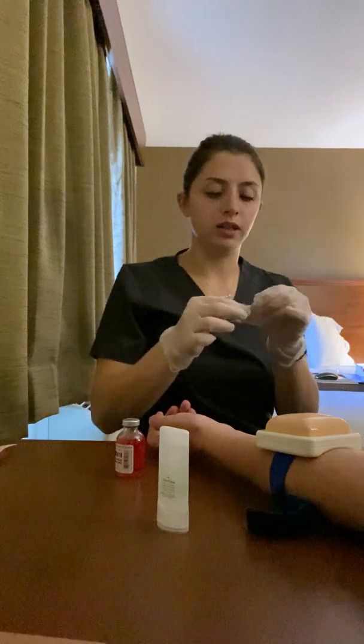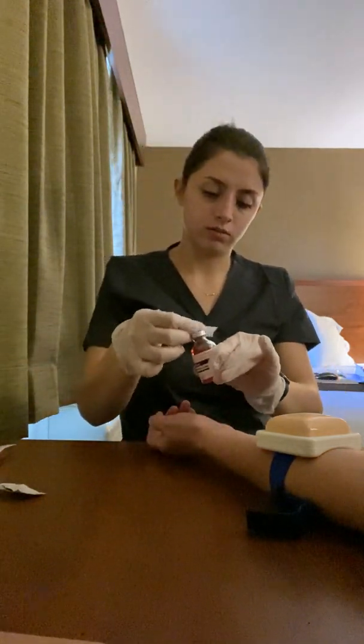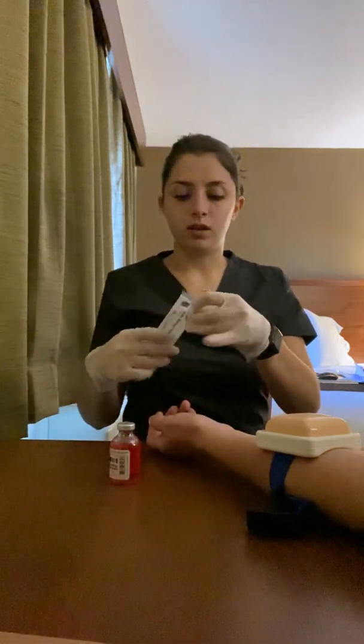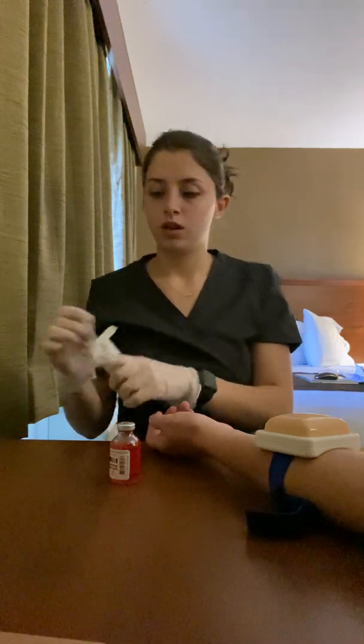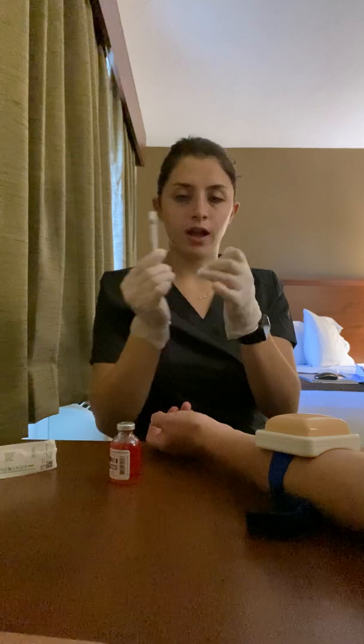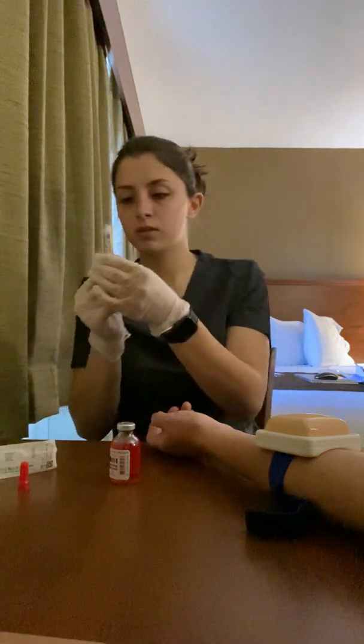First, I'm going to clean the top of the vial. I'm going to pull the amount of air that I'm going to be injecting, which is 0.1 milliliters.